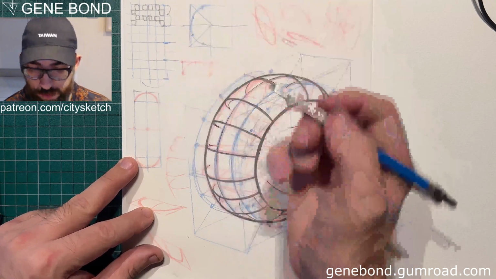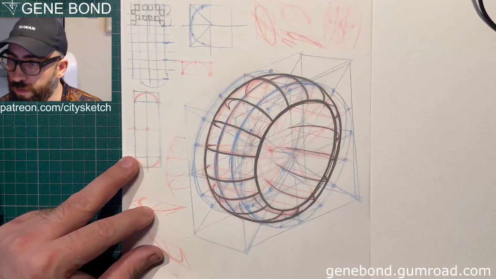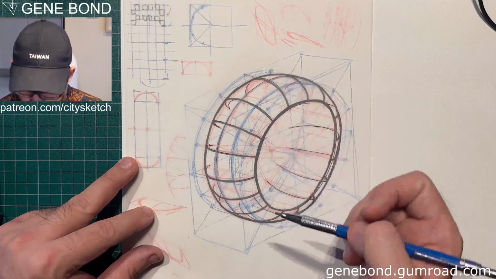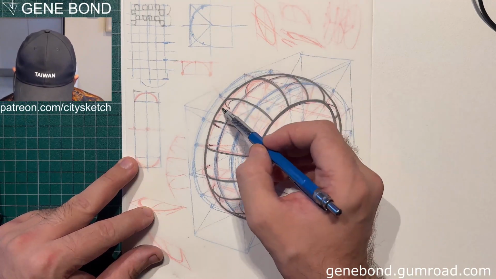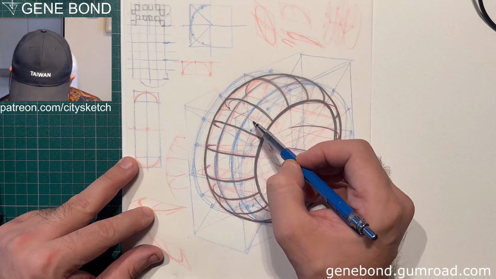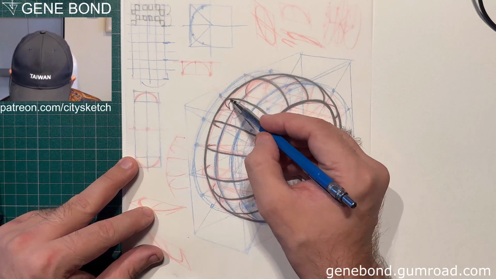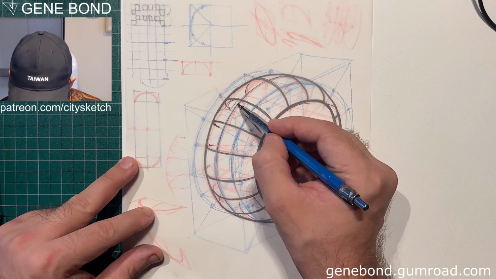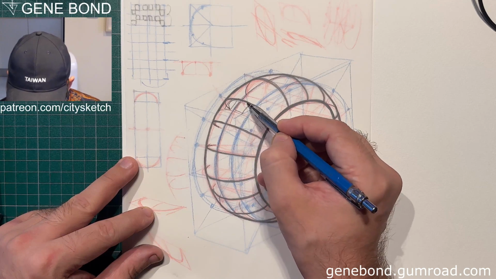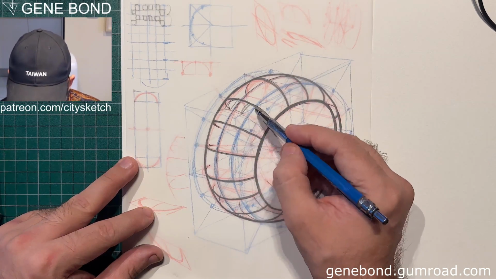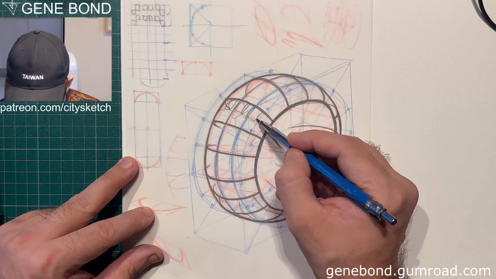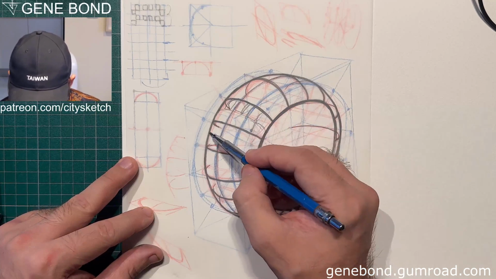It's the same pattern, so you can just transfer it already. So just subdivide each pattern or each section like this.